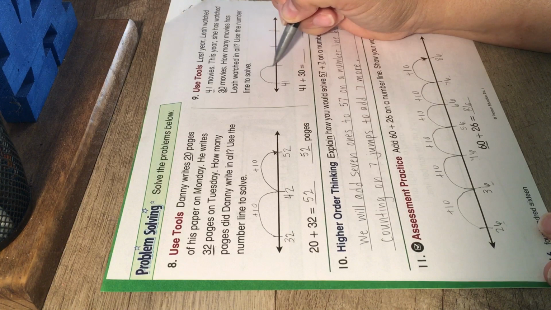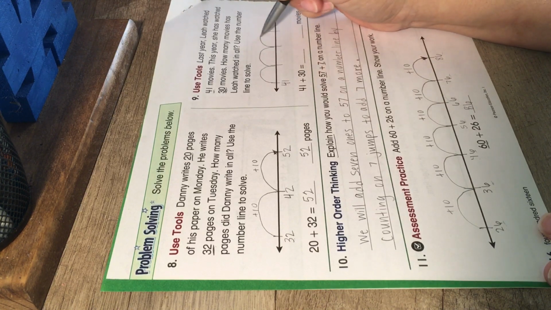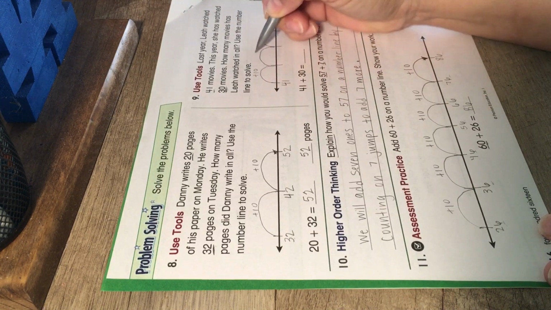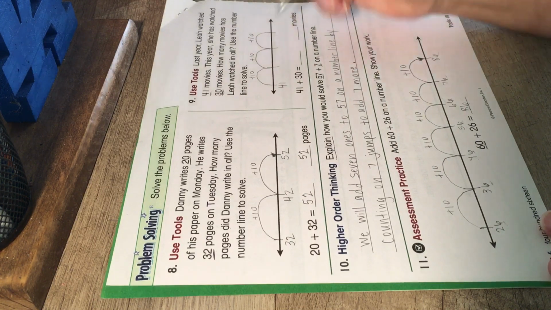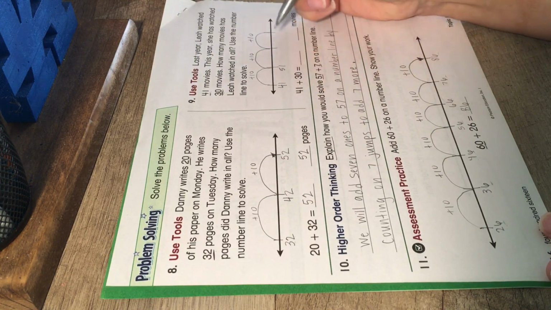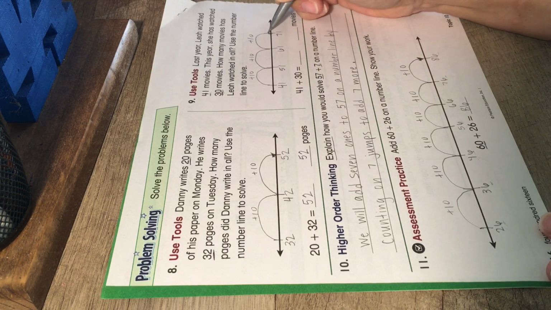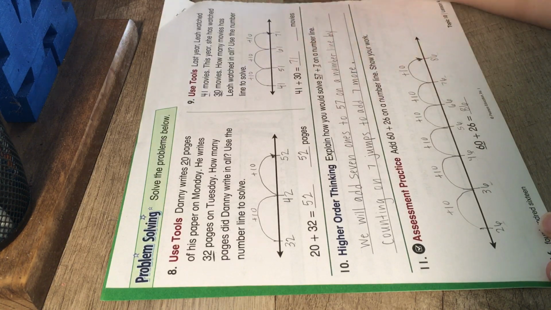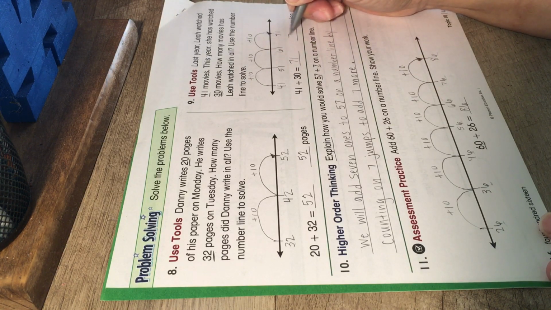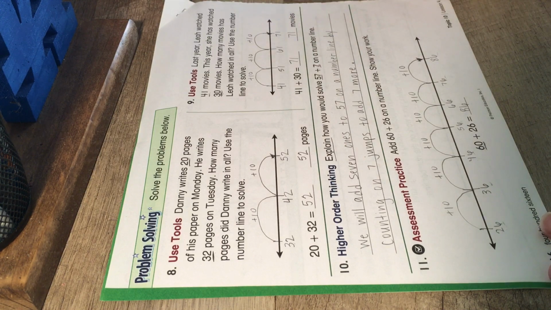So we have 1 ten, 2 tens, 3 tens. We're going to jump plus 10, plus 10, plus 10. So one more 10 is 51, one more 10 is 61, and one more 10 is 71. That's my answer. 41 plus 30 is 71, so she has watched 71 movies.